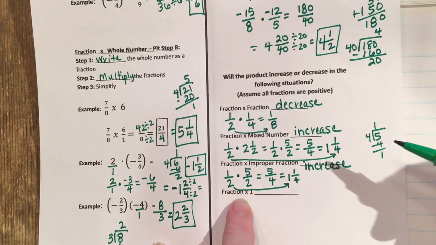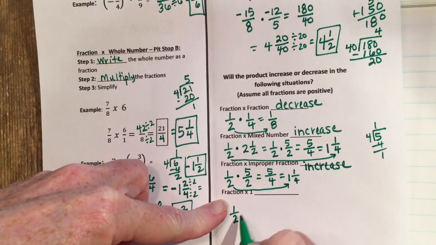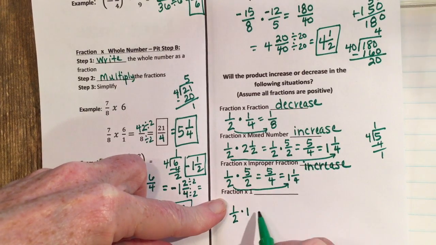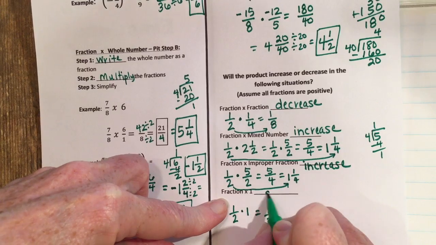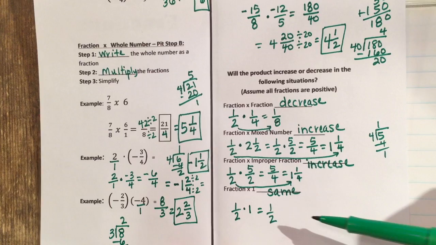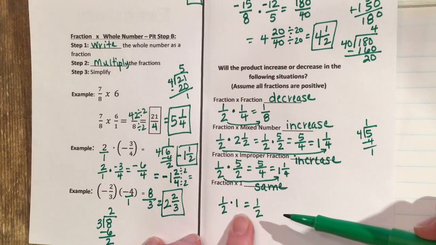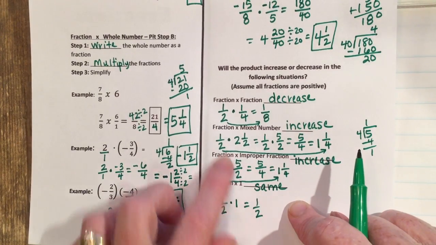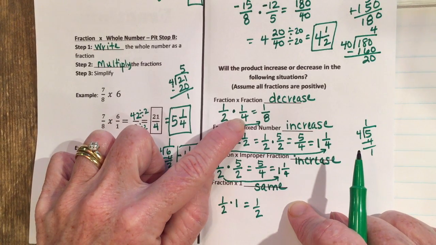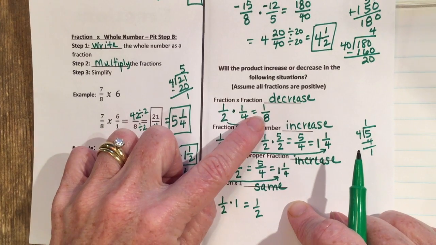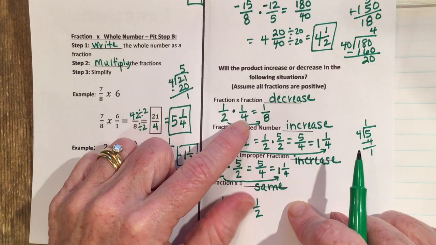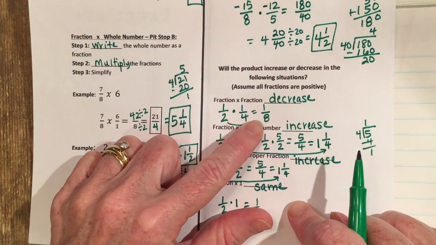All right, the last question is what happens when you multiply a fraction times 1? Well, is it going to increase, decrease, or stay the same? What do you think? Well, anything times 1, right, is the same. So it's true for fractions as well. It's going to stay the same. So think about this. When you multiply something times 1, it stays the same. When you multiplied a fraction times something less than 1, like 1/4, okay, it went down. So if you multiply something by 1, it's the same. If you multiply something by less than 1, it goes down.